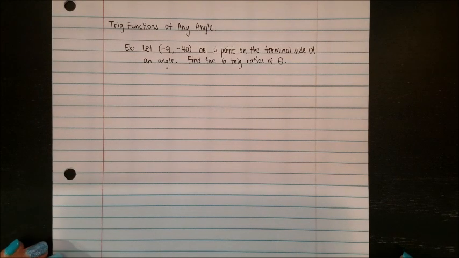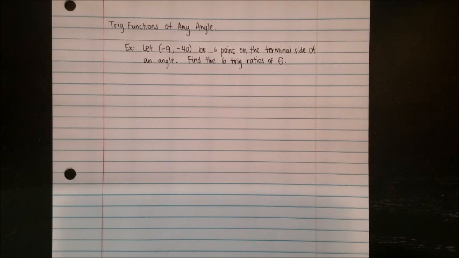So finally, I want to talk about trig functions of any angle. So we started with trig functions last section, but we kind of kept it simple with triangles, things like that. So now that we know how to graph angles, we're going to look at angles within a graph. So my example is going to be, let the point -9, -40 be a point on the terminal side of an angle. Find the 6 trig ratios of theta.